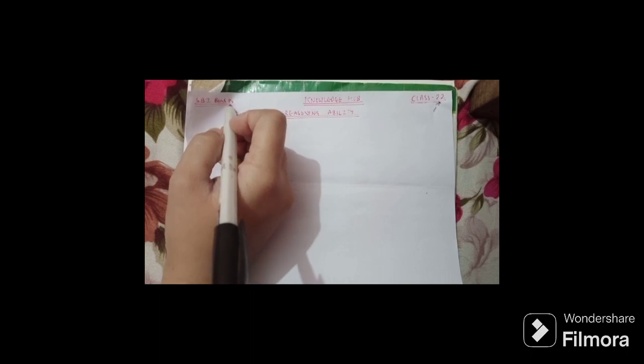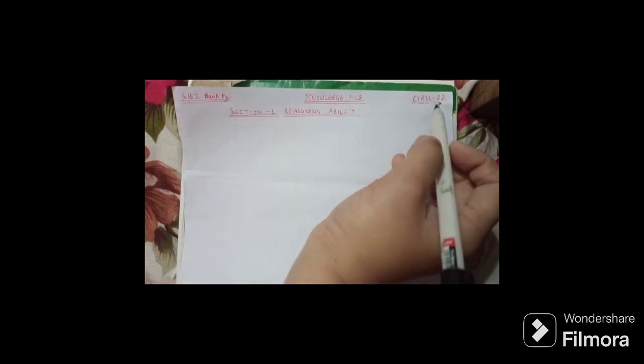Today you're going to start with your discussion about SBI PO. That will start here. SBI PO, this is your class 22. We had done your class 21 in the last classes, where we had completed your 43rd question, where we had started with the paper of SBI PO solving, which is your section 1, that is reasoning ability. We had done your 43rd question in the last classes.